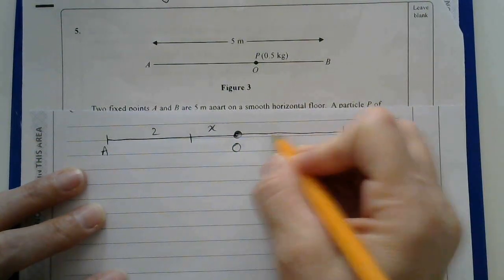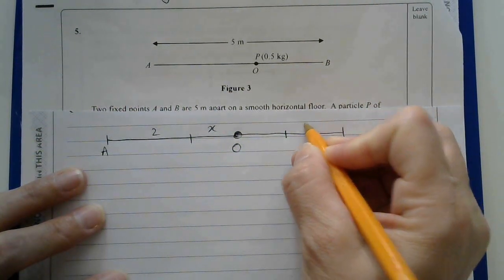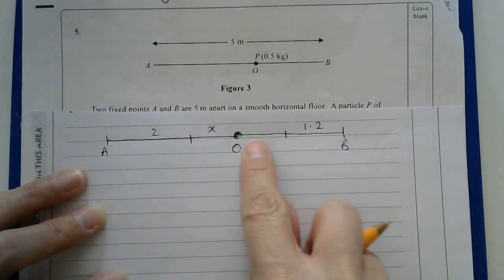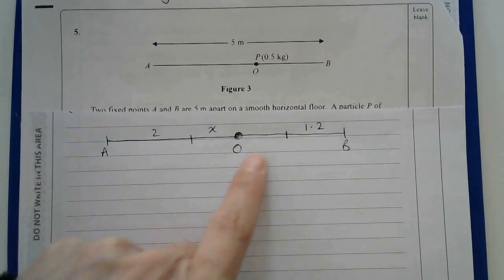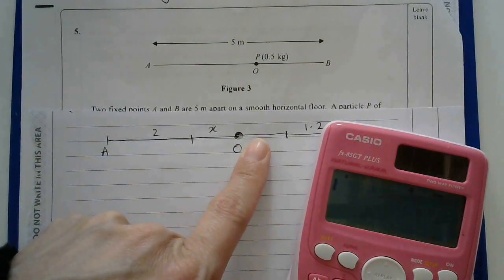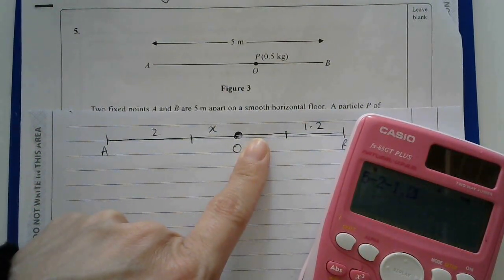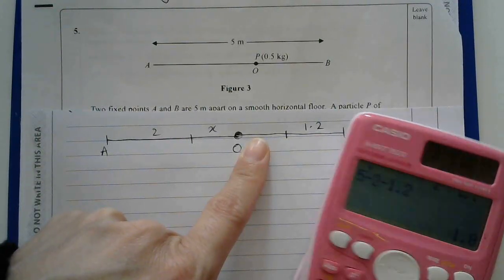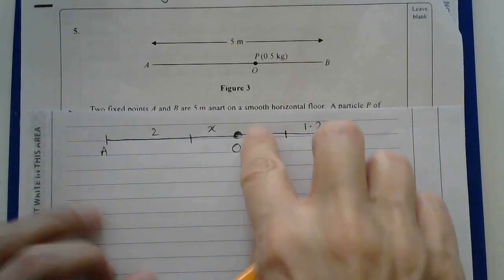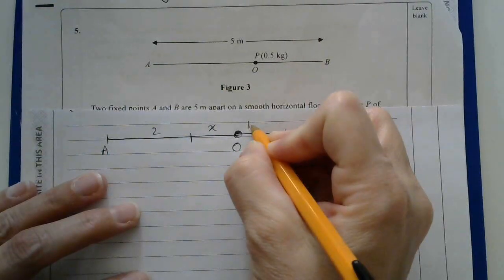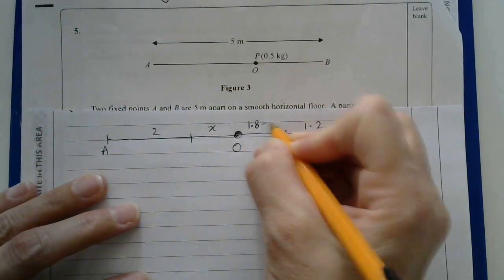Then the natural length of this part of the string was 1.2, and so the extension of this part of the string will be 5 minus 2 minus 1.2, which gives me 1.8. So this part of the string can be written as 1.8 minus x.